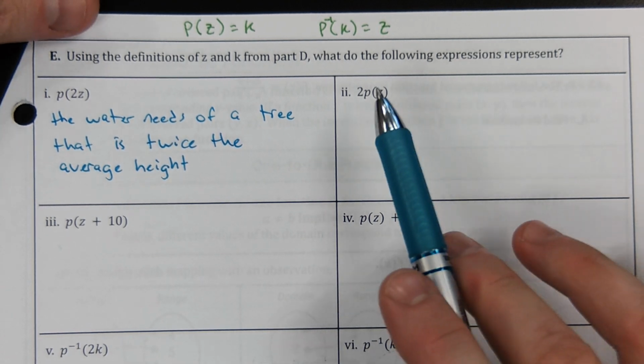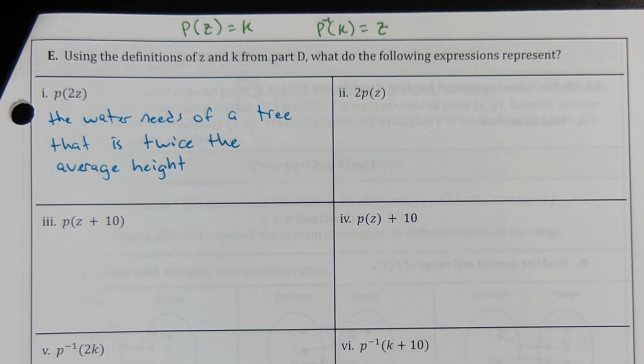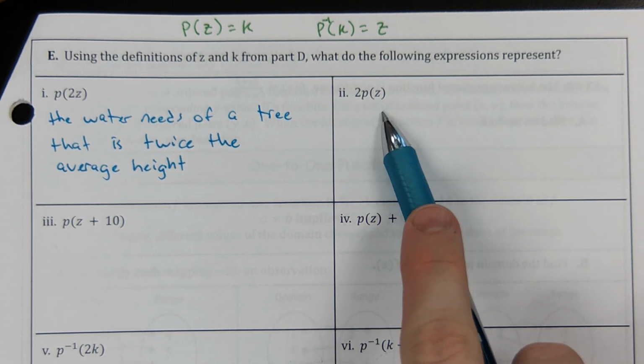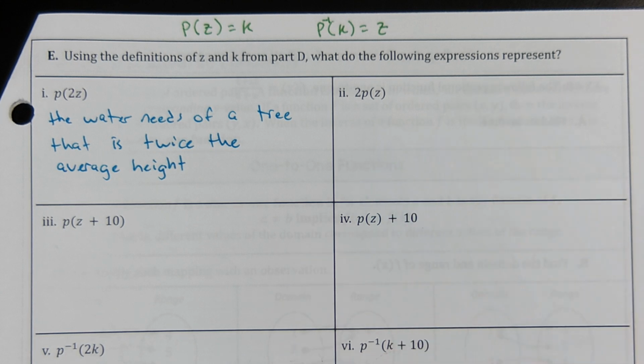So then, if this is doubling the height of the tree, yes, Max? Oh, then what is that one doing? 2 trees. I wonder if it would work that way. I mean, you could think of it that way if you wanted to think of it as 2 trees, but that's what it is. It's twice the amount of water. Yeah, which technically, if you had 2 trees, you would use twice the amount of water, right? But I think what we're going for here is twice the amount of water that a tree of average height requires.